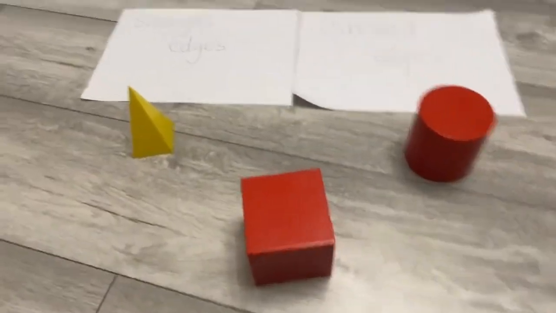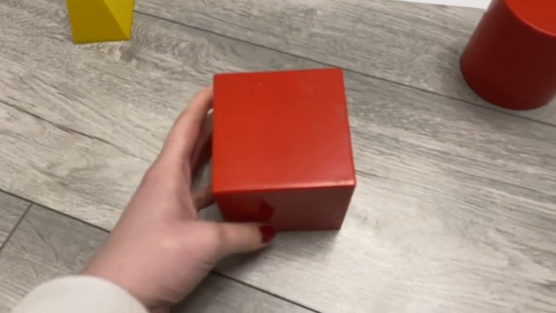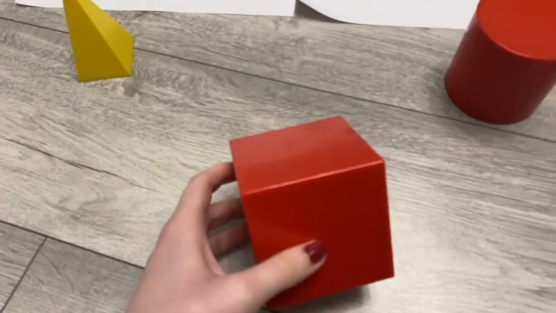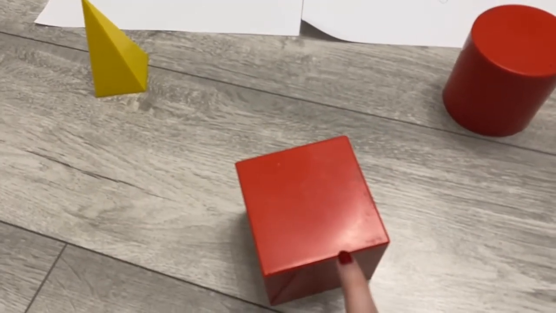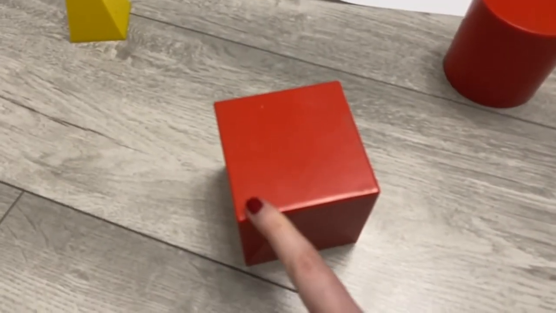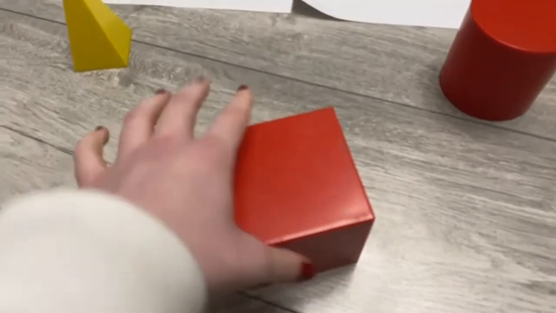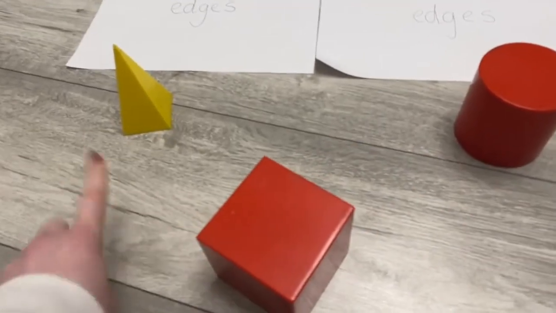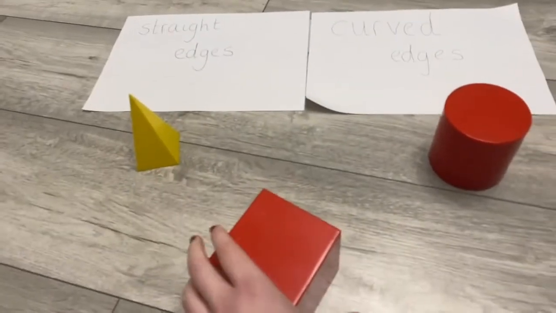Next, here is my cube. Are the edges in my cube straight or are they curved? Like that. Fantastic. These edges are straight. The edges in my cube are the same as the edges in my square-based pyramid. So over that one goes.